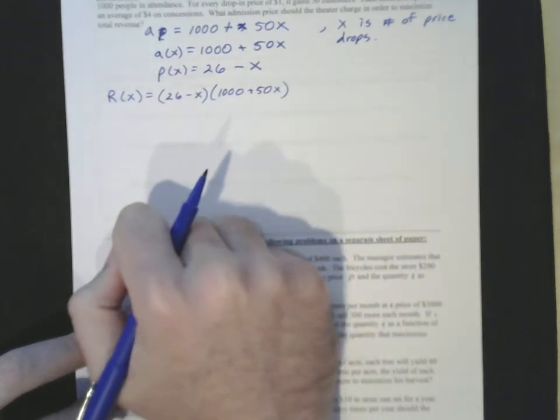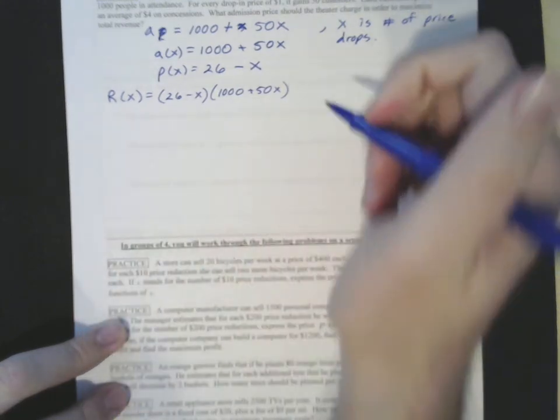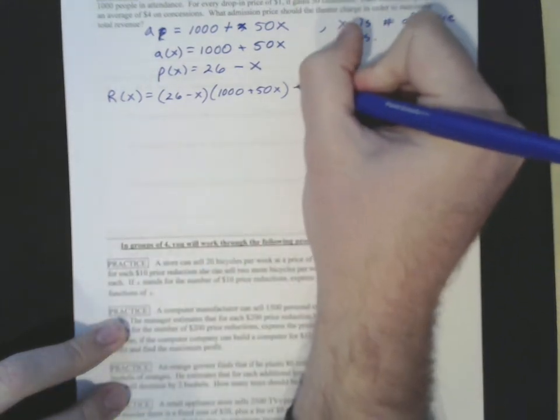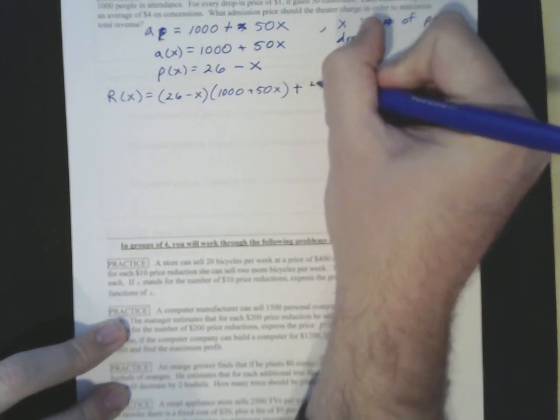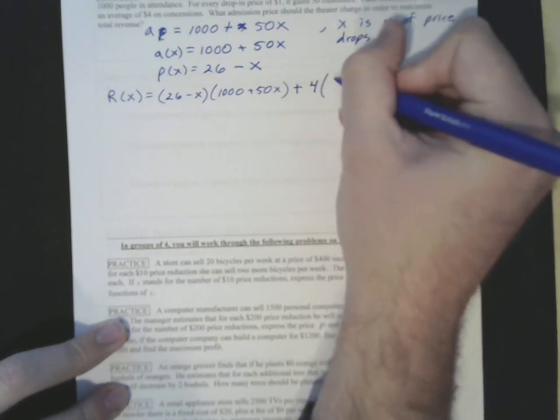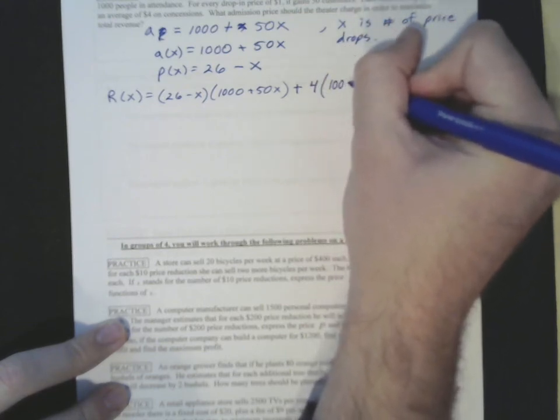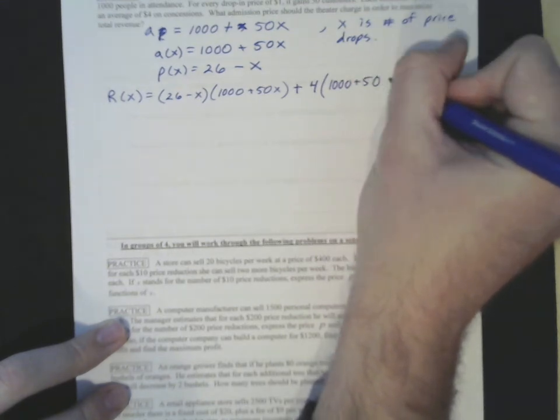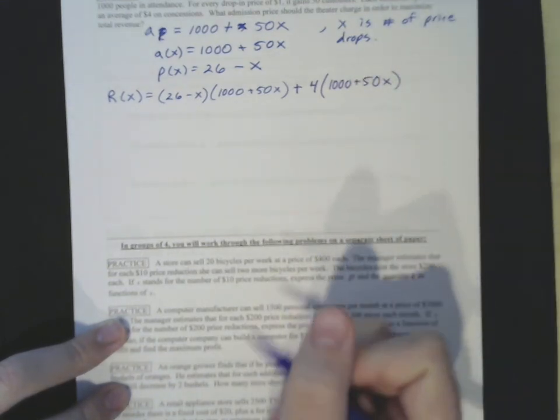And each customer spends an average of $4 on concessions. So that's going to add an average of 4 times the number of people we get into the theater, 50X.